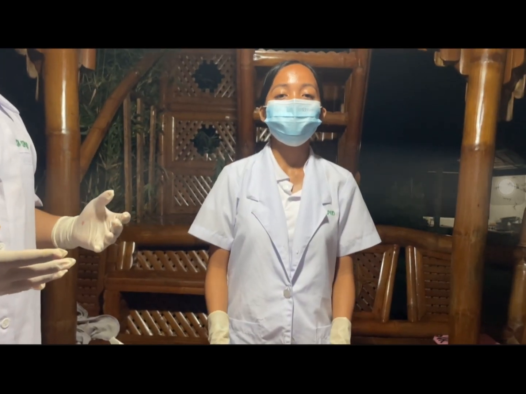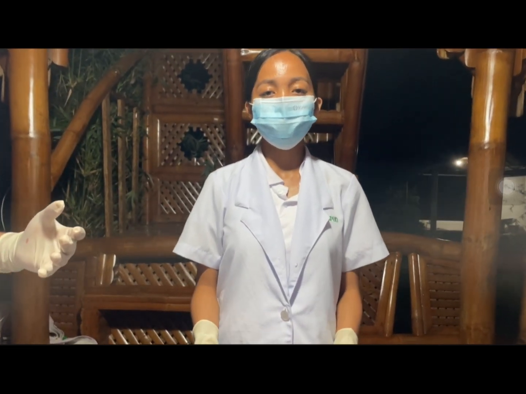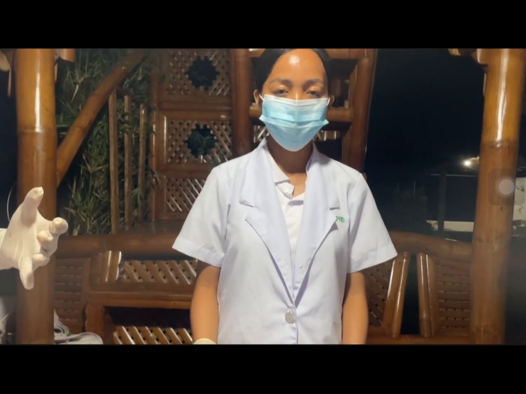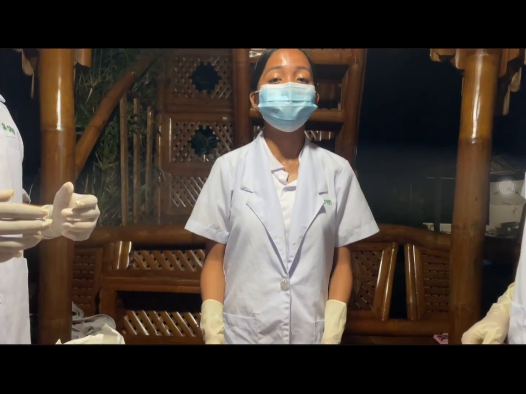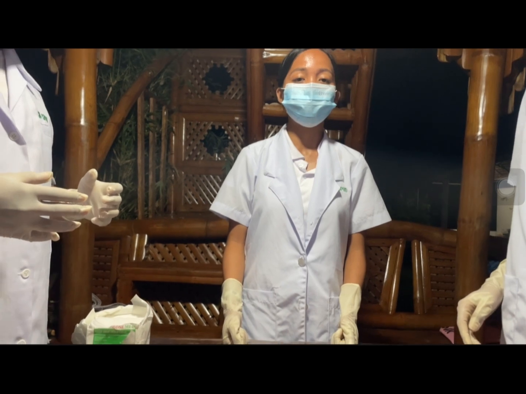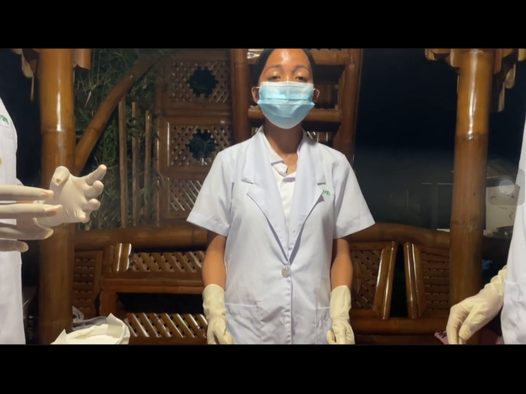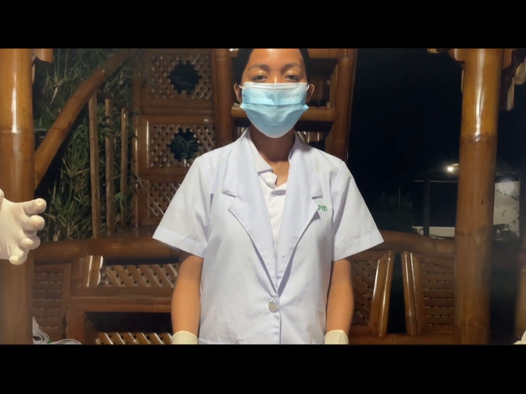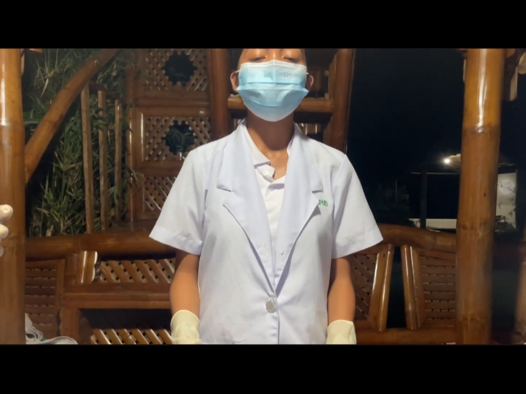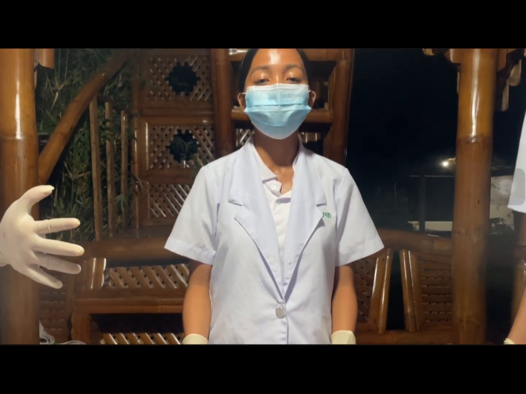So now that we are done dissecting the other parts of the gastrointestinal system, let us proceed to the kidney. Let us first know what the kidney is. The kidney is a vital organ in our body, primarily responsible for maintaining homeostasis by filtering blood and regulating various physiological processes. Before we dissect the kidney, let us first know its external and internal parts.